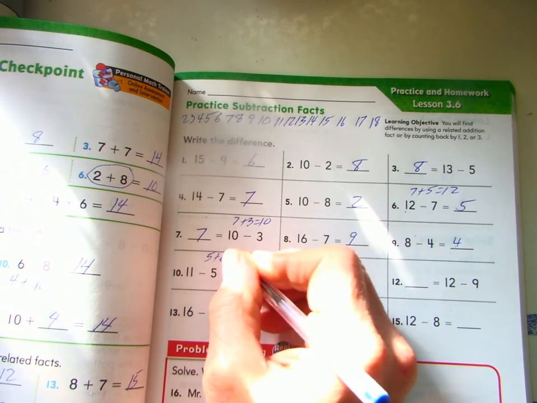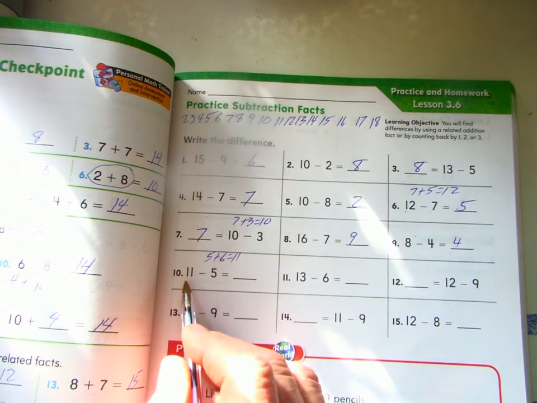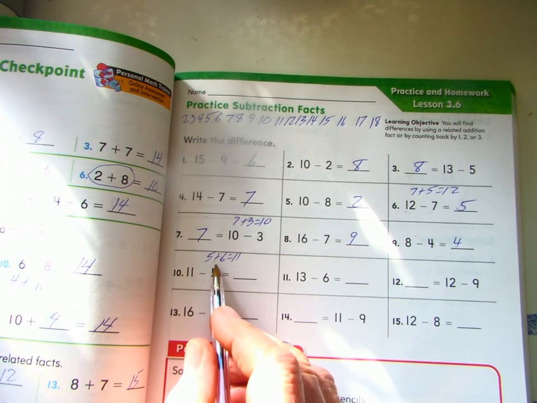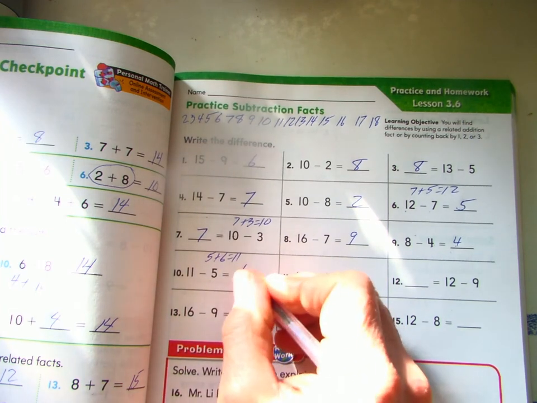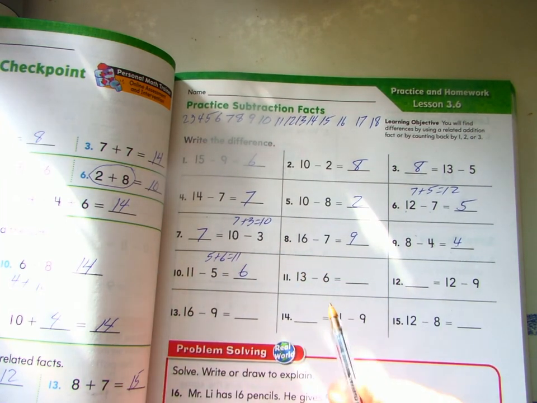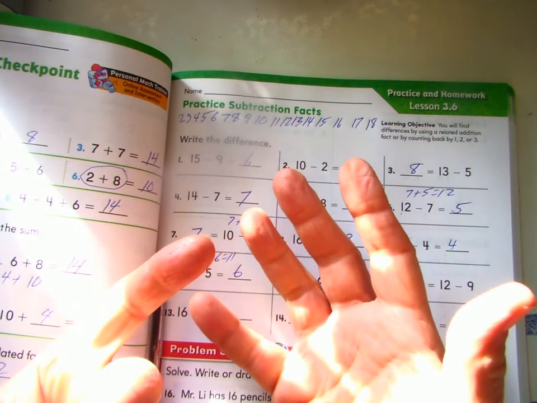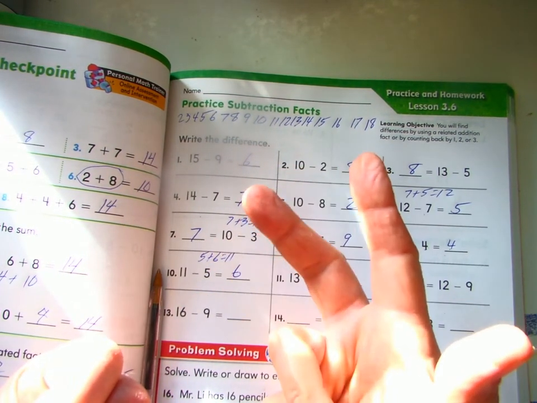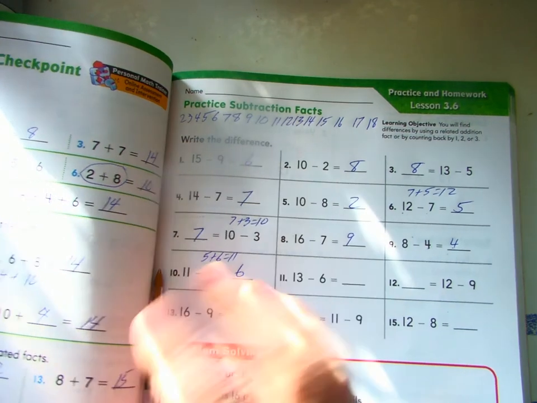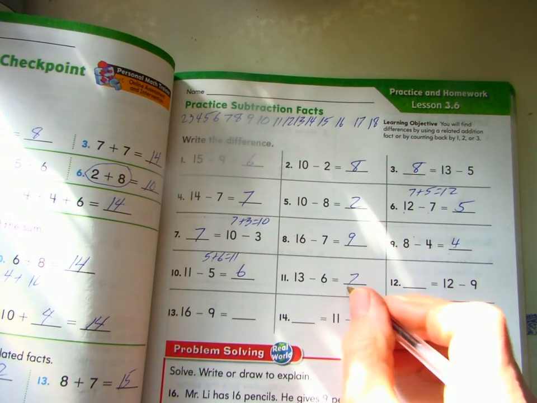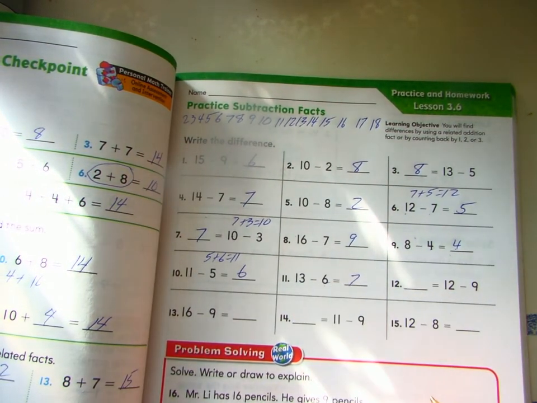5 and 6 is 11. So what's 11 take away 5? 6. 13 take away 6. This is the doubles plus 1. 13, 12, 11, 10, 9, 8, 7. Oh yeah, I remember. 7 and 6 is 13.